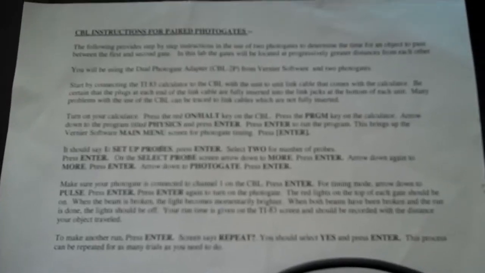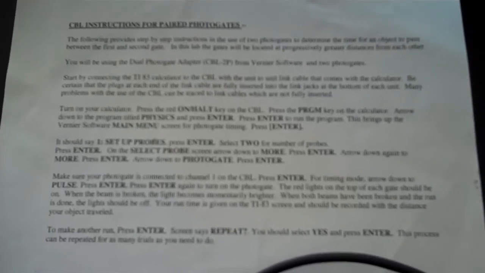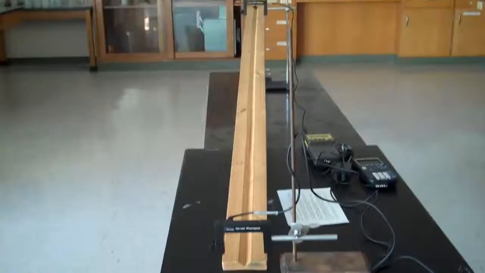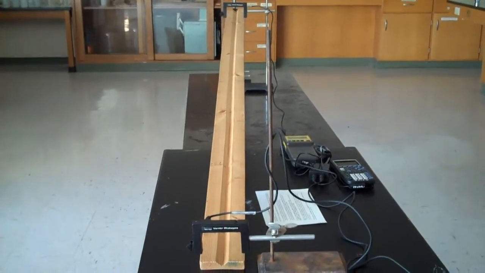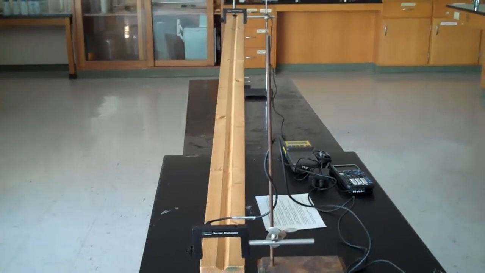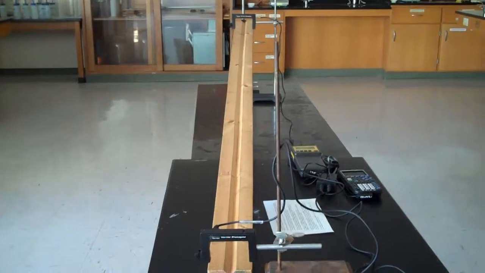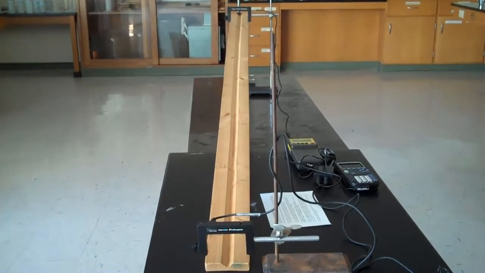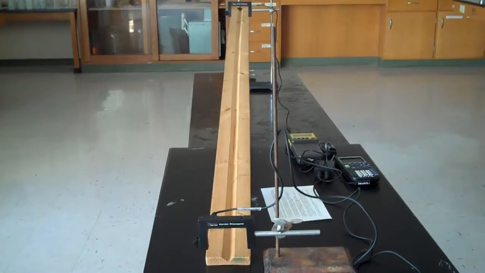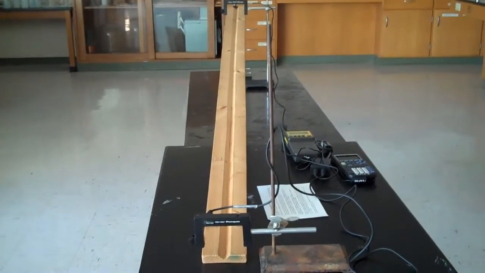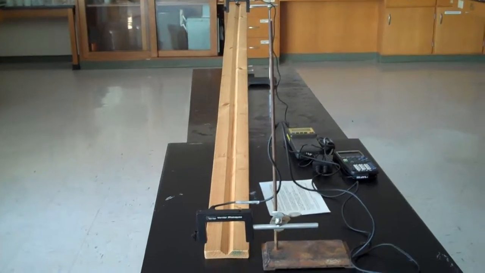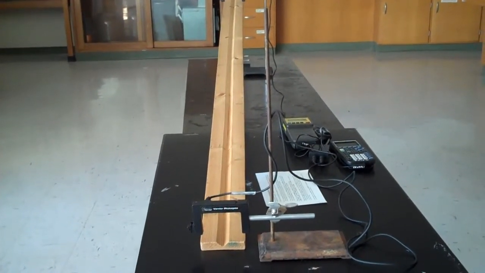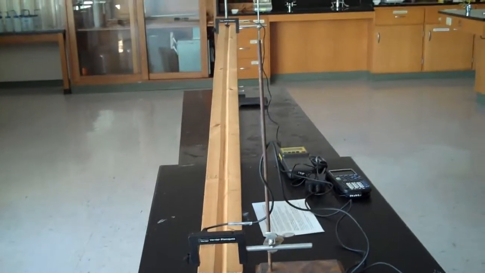There are printed instructions at each lab station for using the CBL and calculator, getting them set up and ready to go. Remember, the important thing is keeping that bottom Photogate stationary. You're going to be changing the position of the top Photogate to time how long it takes the ball to go different distances down the ramp, and that's what we'll be graphing: the starting position of the ball and the time it takes to get down to the bottom of the ramp. The bottom of the ramp we're going to treat as our origin, or zero.